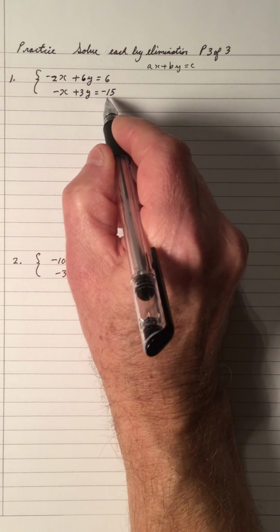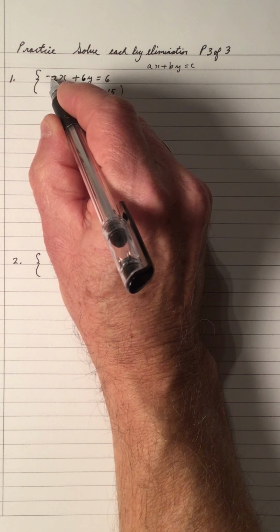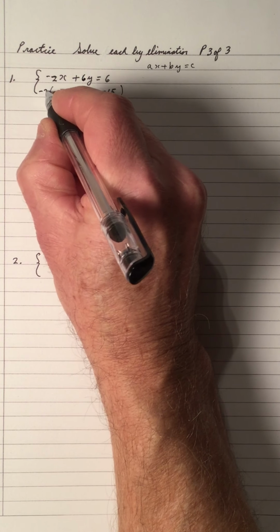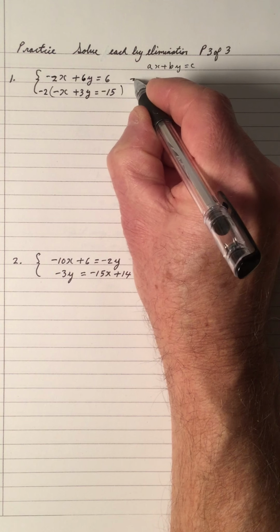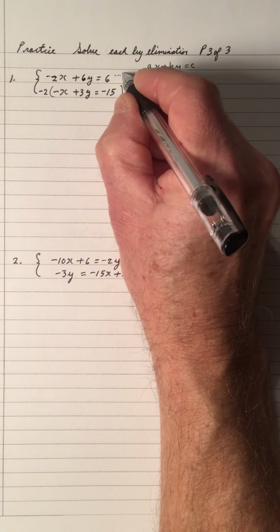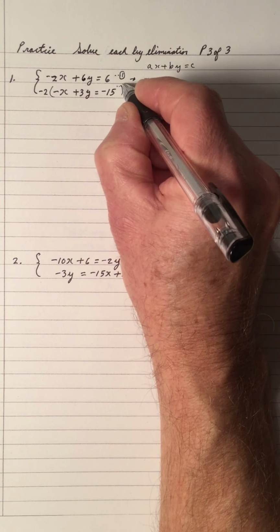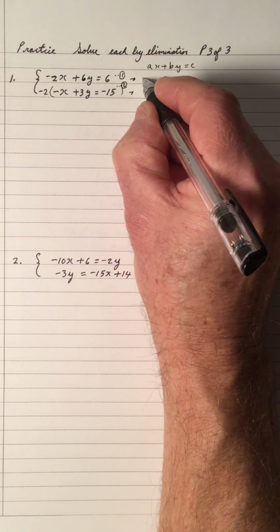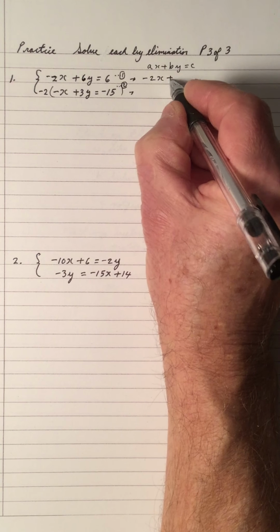If I eliminate the x's, that's negative 2, so I need a positive 2. So I'll multiply the second equation by negative 2. This is the first equation, this is the second equation. I multiply the first one by 1, so there's no change.